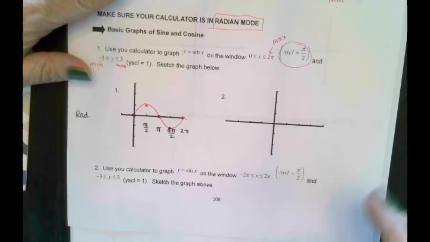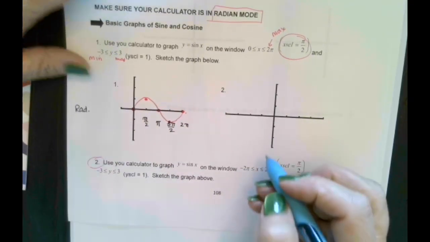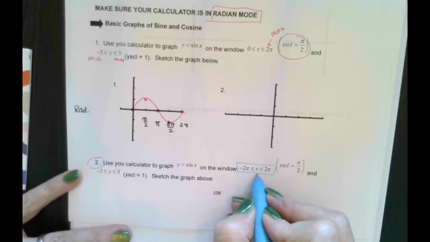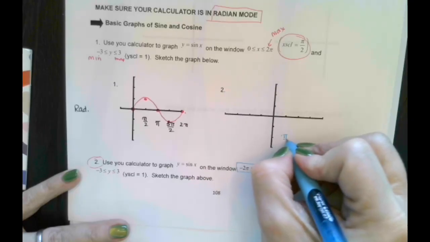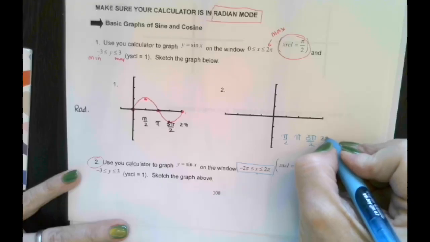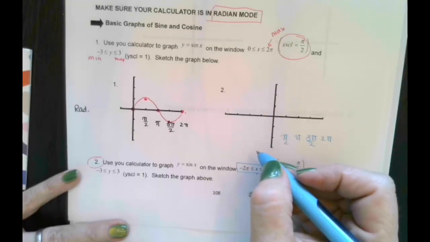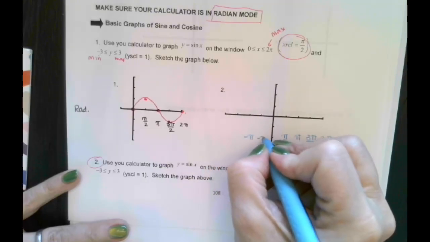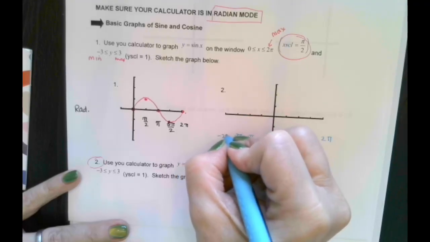Okay. Now, the next thing that we're going to do, and this is what number 2 is down here, we're just going to do it right here. It's asking us to just make our window bigger. So we are going to now go from -2 pi to +2 pi. If I'm going this direction, I still have pi over 2, pi, 3 pi over 2, and 2 pi. Now, when I go this direction, I'm going to use my same values, but they're going to be negative. So this is going to be negative pi, negative pi over 2, negative 3 pi over 2, and negative 2 pi.